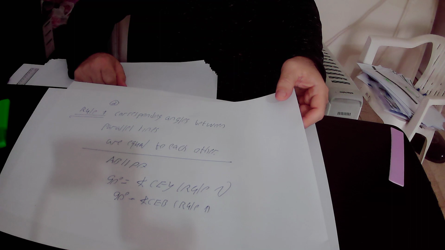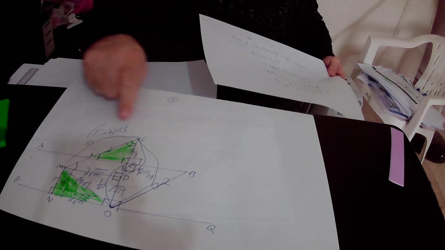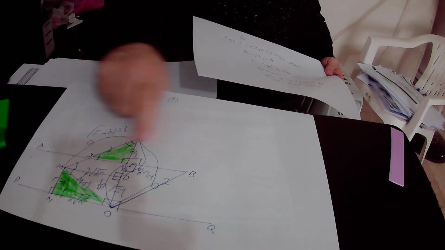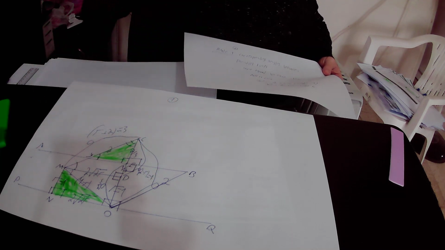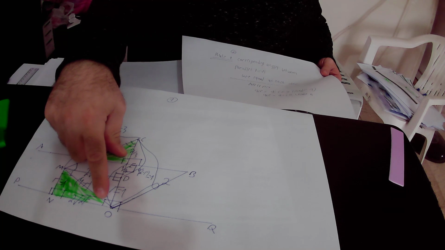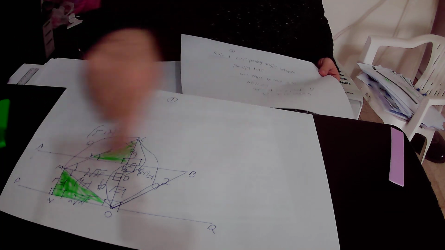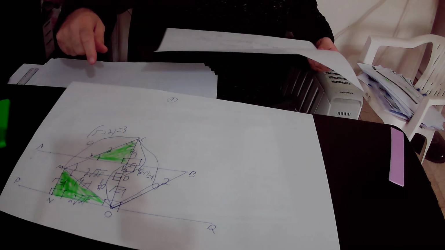that corresponding angles between parallel lines are equal to each other. And we know that AB is parallel to PQ. Therefore, those two corresponding angles that are located between the parallel lines AB and PQ will be equal to each other.